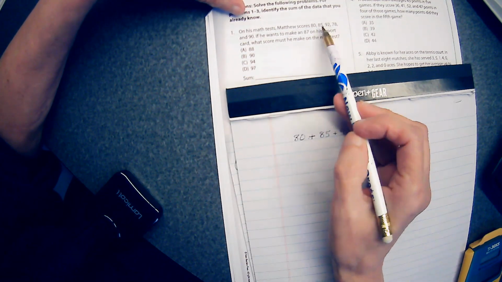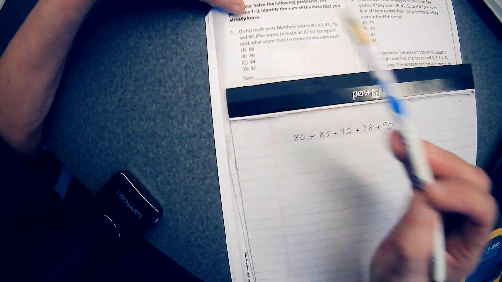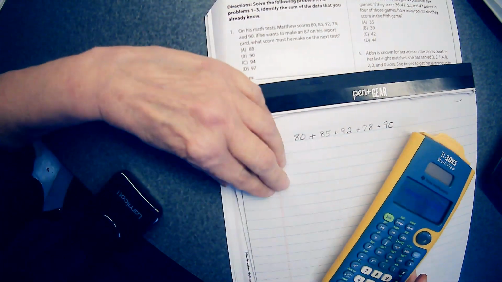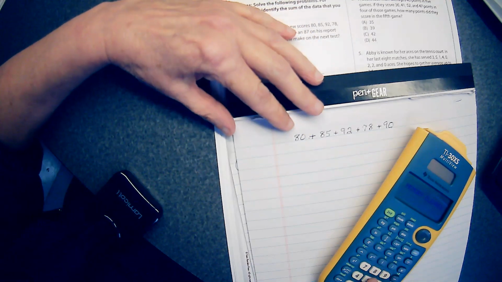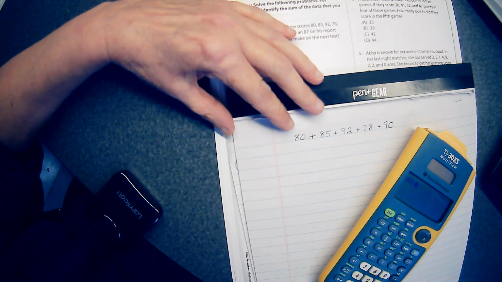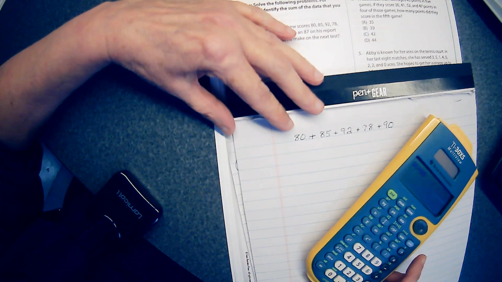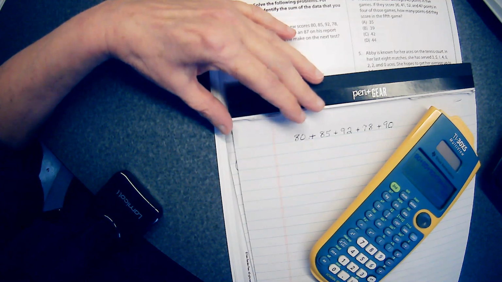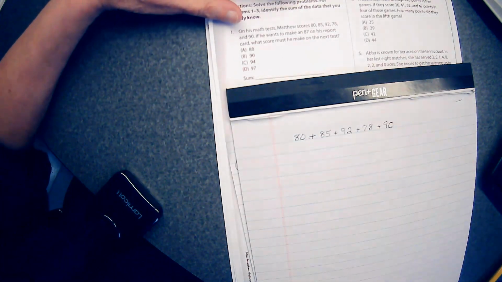Let me count to make sure. 1, 2, 3, 4, 5. Okay, and you can add your column of numbers on your calculator. 80 plus 85 plus 92 plus 78 plus 90. That gives us 425.